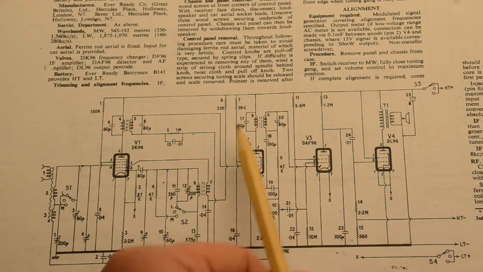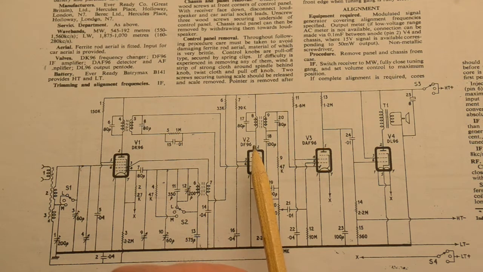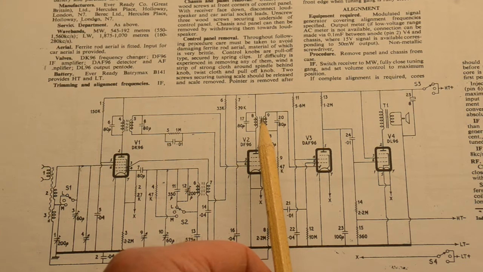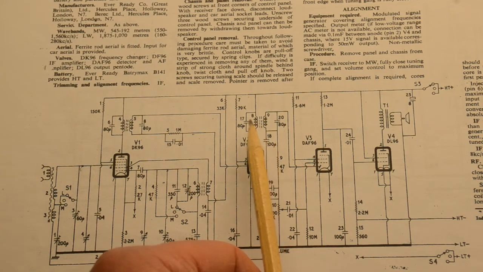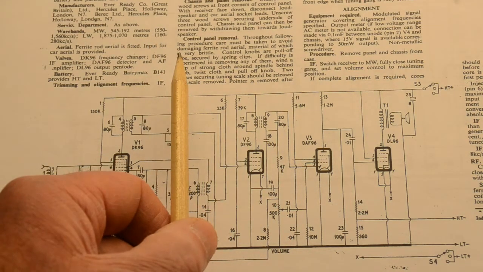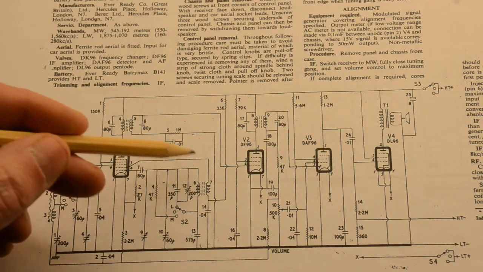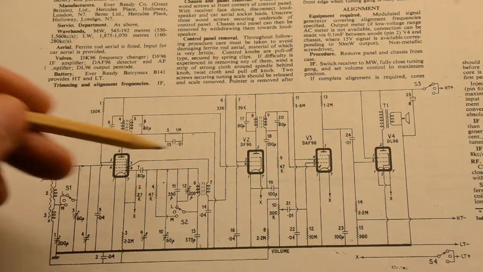We'll then look at the output of the first IF, and you'll be able to see the modulated 465 kilohertz signal. And then at that point we'll stop, because what we've done then is we've actually built this separately. We built a separate circuit on our universal chassis we've used for all our other projects.